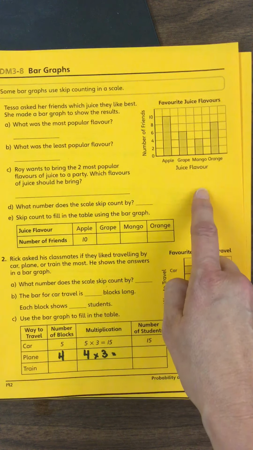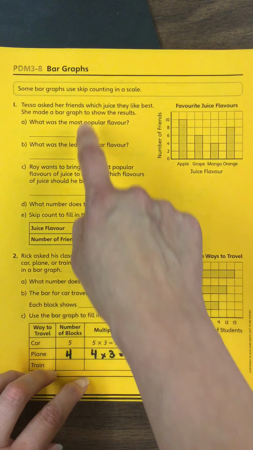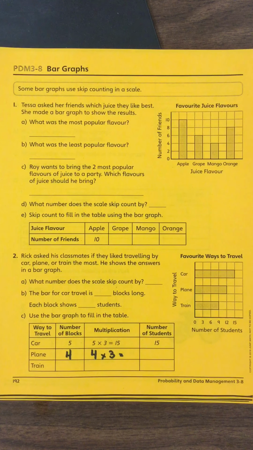Okay, so taking a look at this bar graph, you are going to answer these questions, all right? So Tessa asked her friends which juice they like best. She made a bar graph to show the results. What was the most popular flavor? Well, popular would be the one they chose more of, so you're going to write that one down. And then B says, what was the least popular flavor? Well, that's going to be the one that has the smallest bar, basically. Letter C, Roy wants to bring the two most popular flavors of juice to a party. Which flavors of juice should he bring? So look for those two most popular.